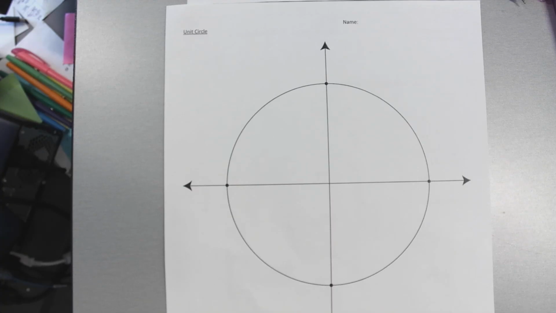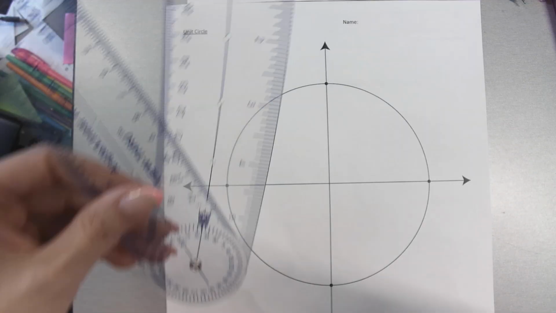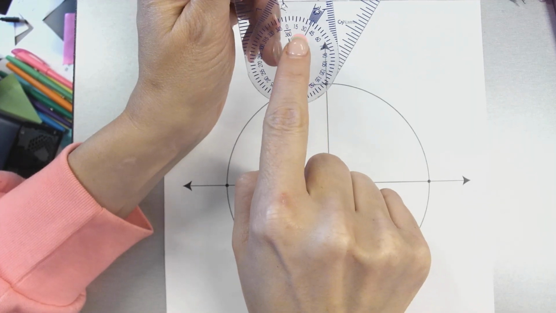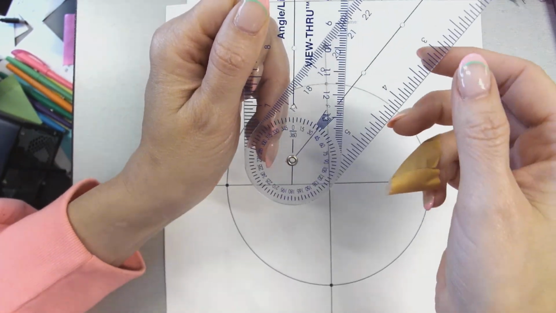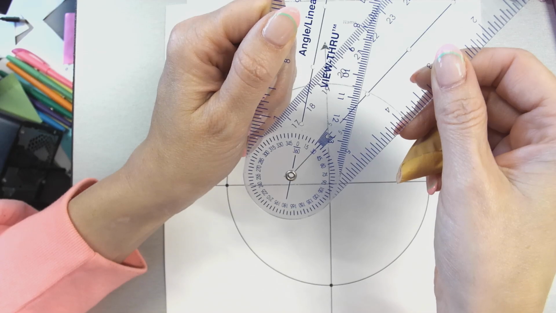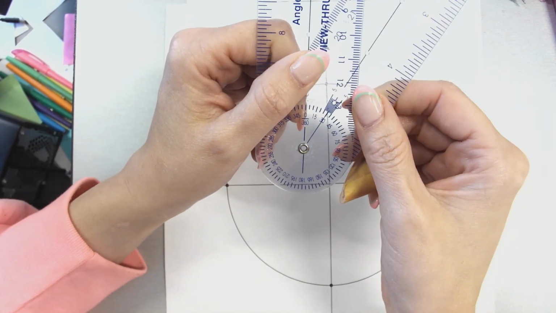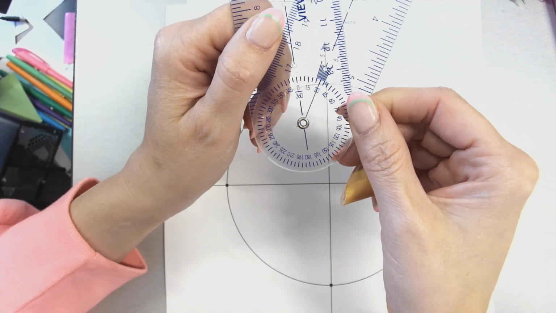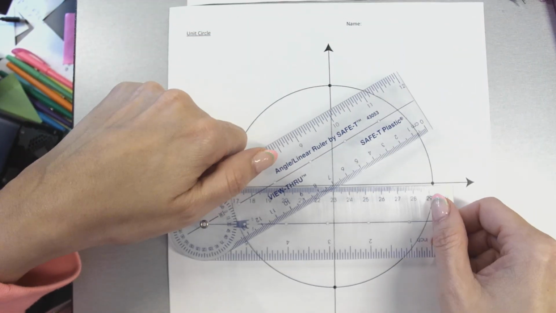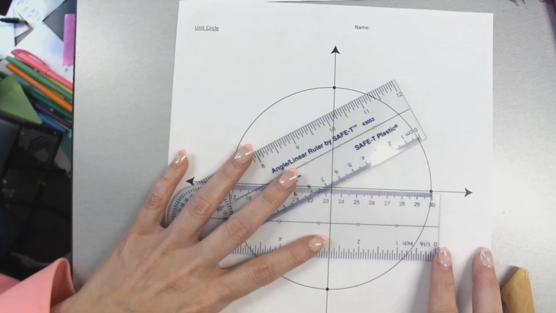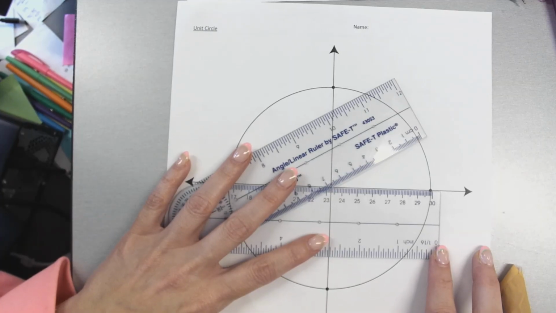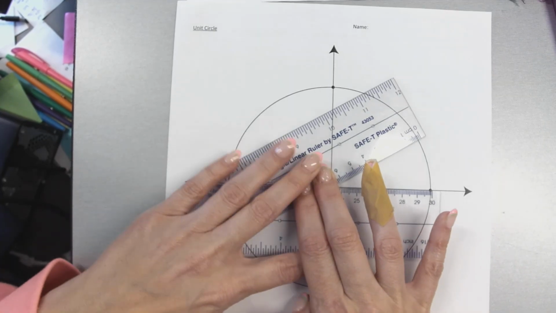If you're not sure how to make the 30-degree angle on here, if you look at this dial, you can find the 30 degrees, and you're going to line those up. Then you need to put that at the center. I'm going to do this in pencil. Please feel free to do the same.